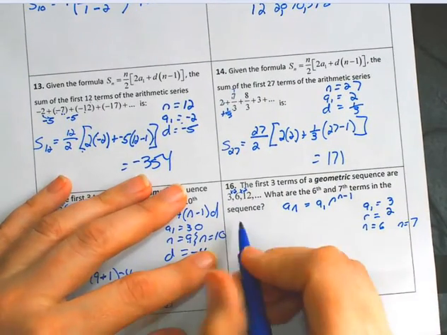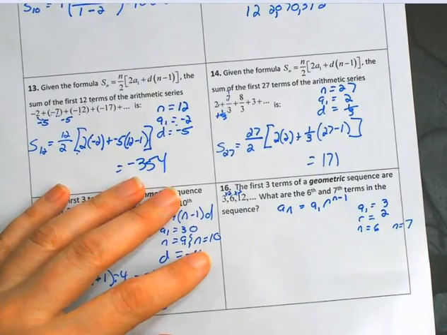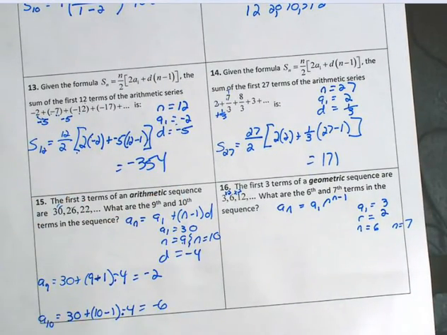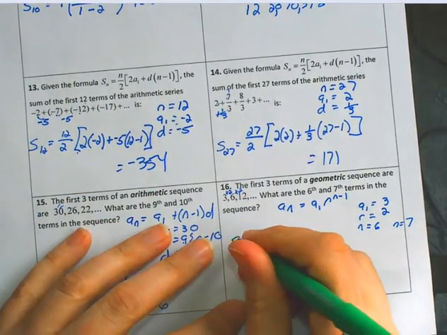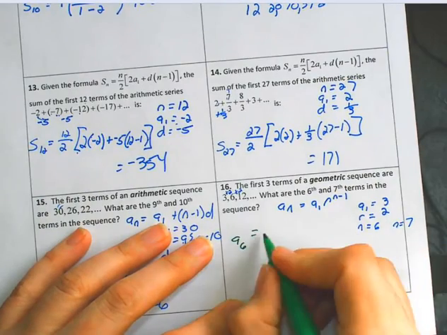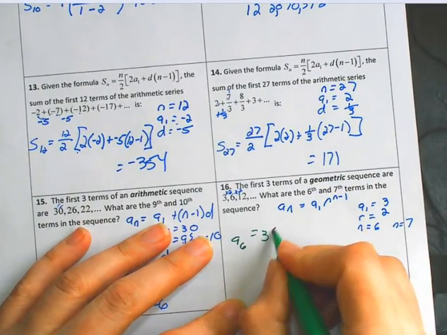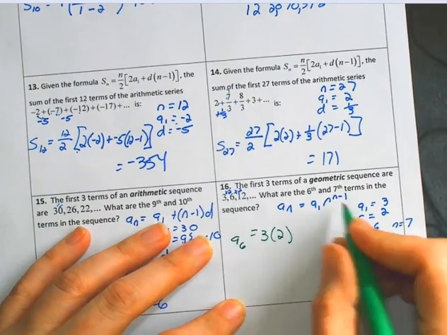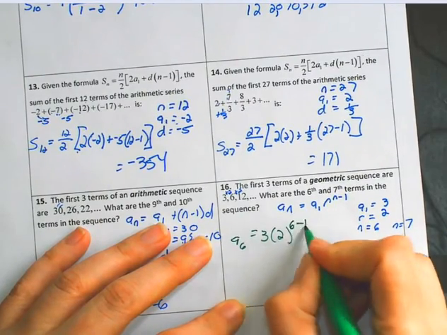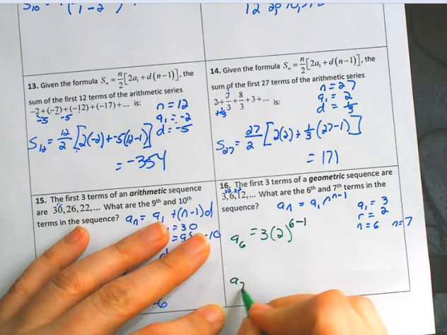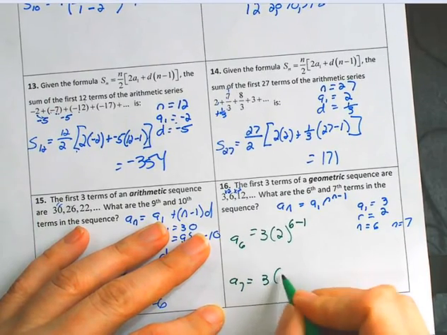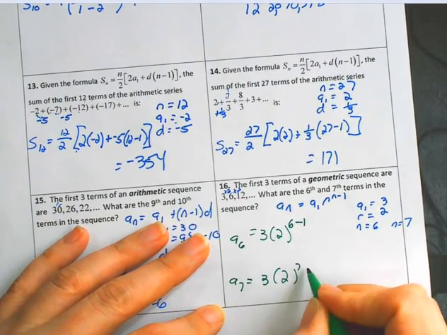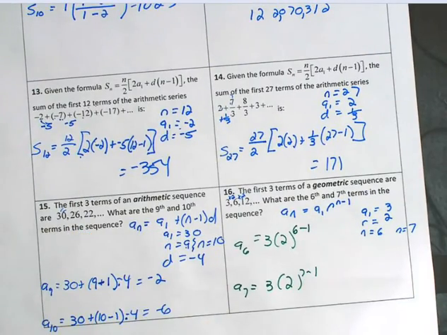Now we're going to plug in. So for the first one, we have a sub 6 equals 3 times 2 to the power of 6 minus 1. But then I also need a_7, which is 3 times 2 to the power of 7 minus 1. I've got to evaluate both of those.